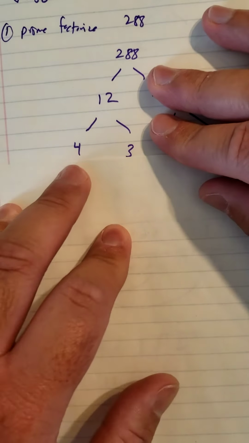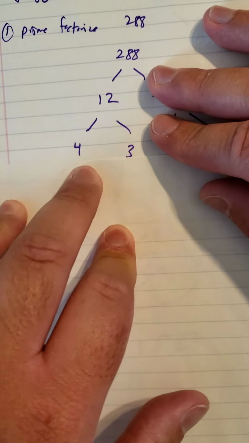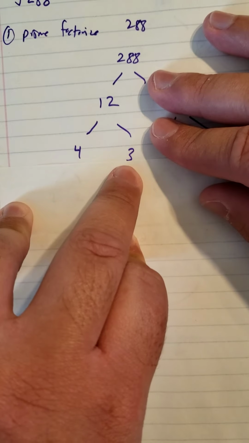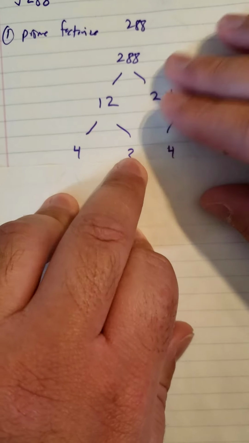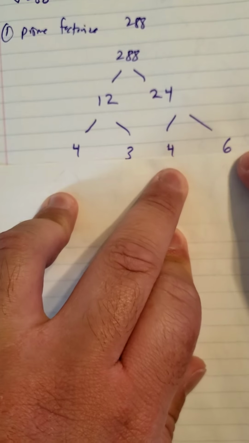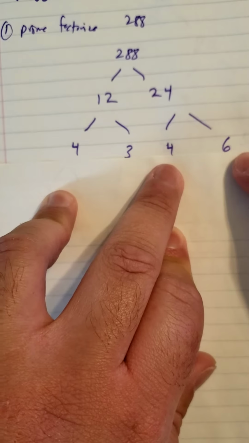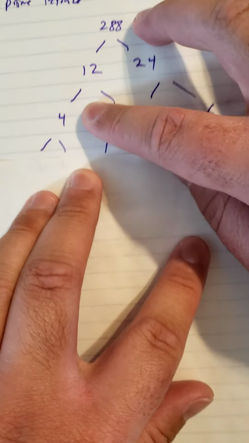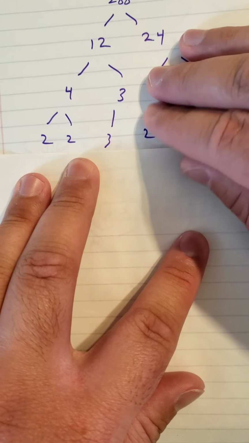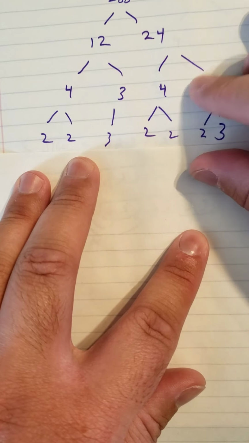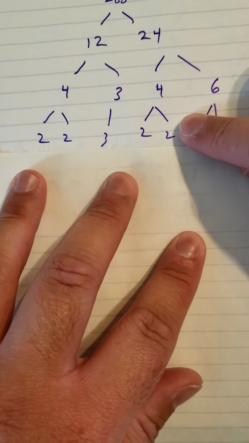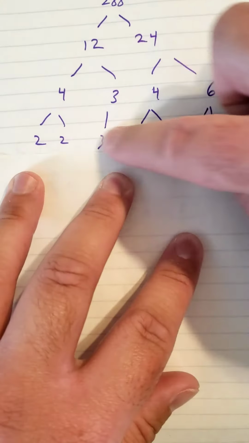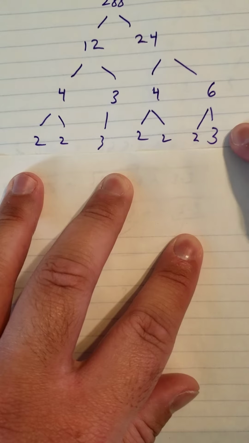Okay. I notice that 4 still isn't a prime number, so I would need to break this down again, but 3 is a prime number, so this one's fine as is. I'll stop right here with the 3. 24 I can break down into 4 and 6, and neither 4 or 6 are prime, so I continue down to the next line. So breaking down 4, of course, that's just going to be 2 and 2. I bring this 3 down. This 4 breaks down into another 2 and 2. And this 6 is, of course, 2 times 3. So now all of these down here in the bottom line are prime numbers.